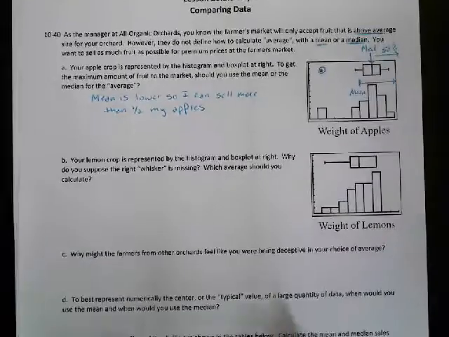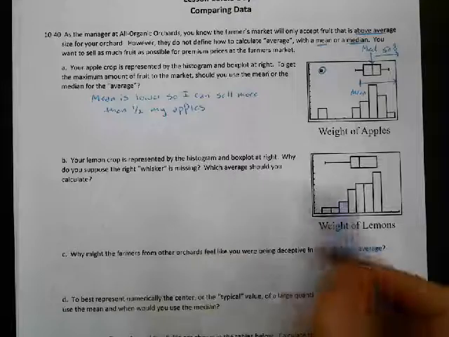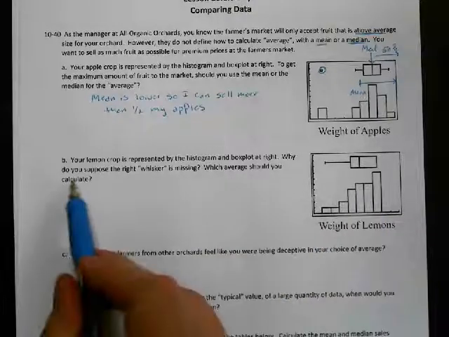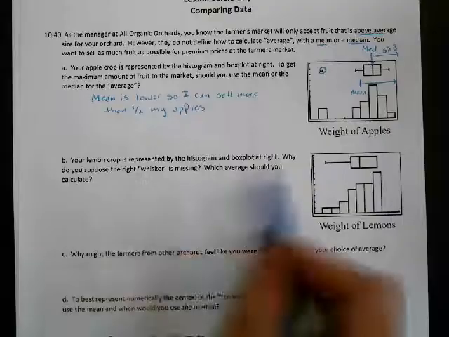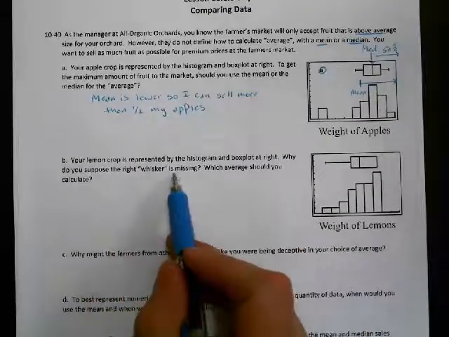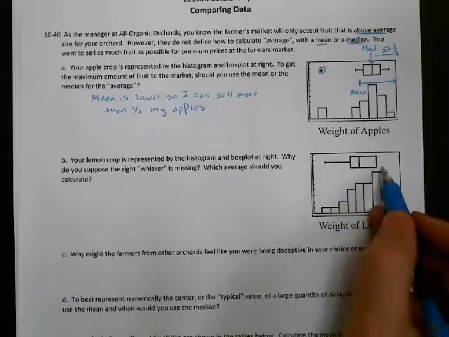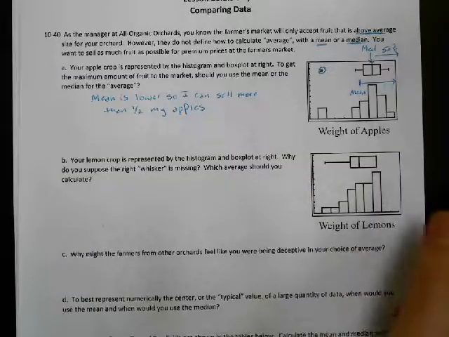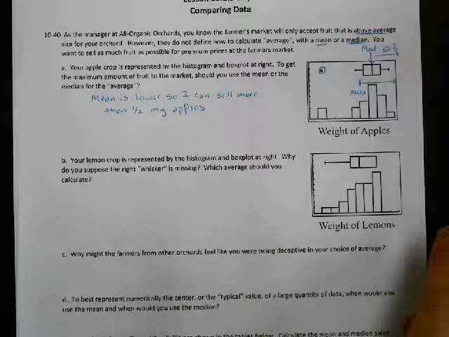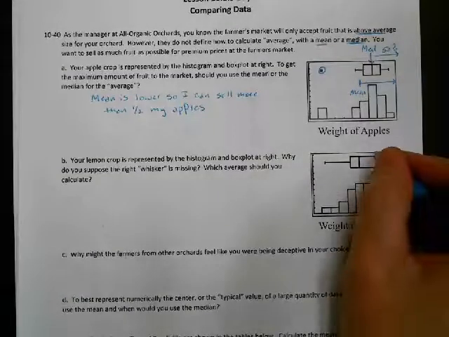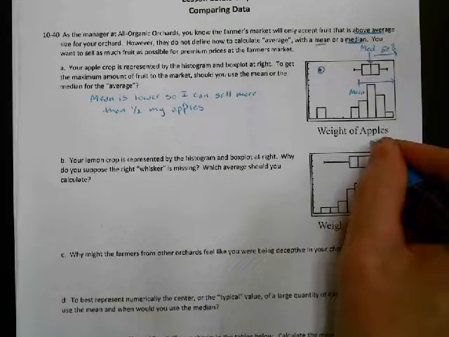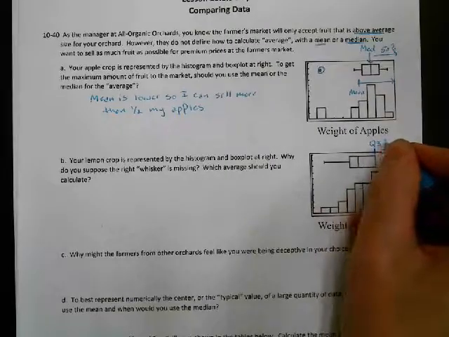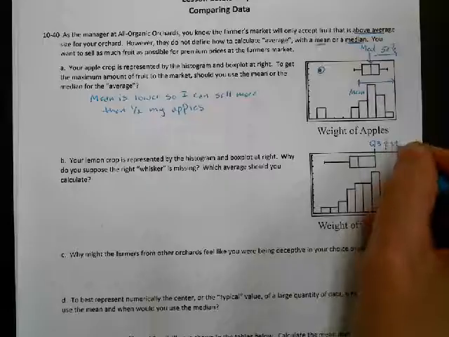My lemon crop is represented by the histogram over here and the box plot. Why do you suppose the right whisker is missing? So we're missing a right whisker, and that's not an accident. That actually happened. Here's why we're missing that whisker. This value here is Q3, and it's the maximum at the same time.